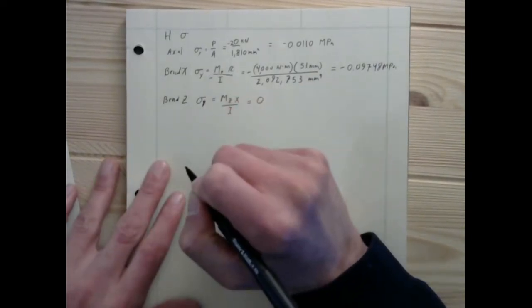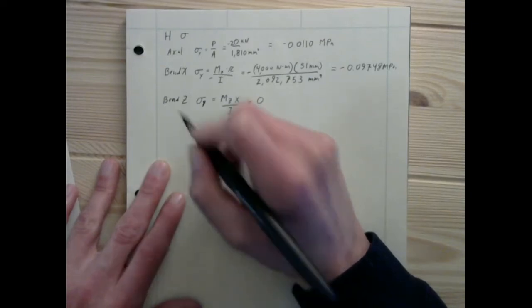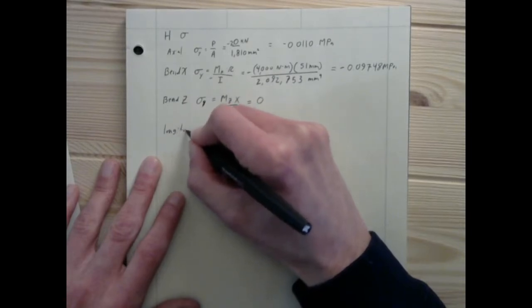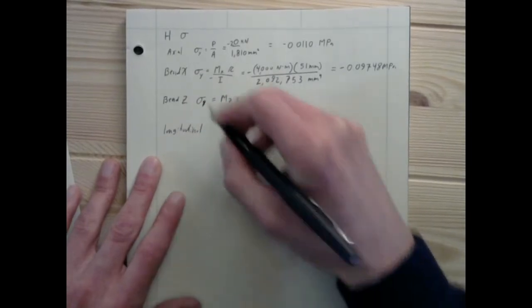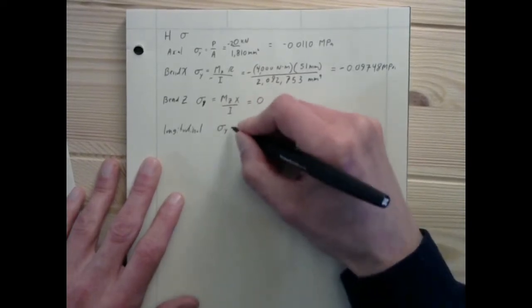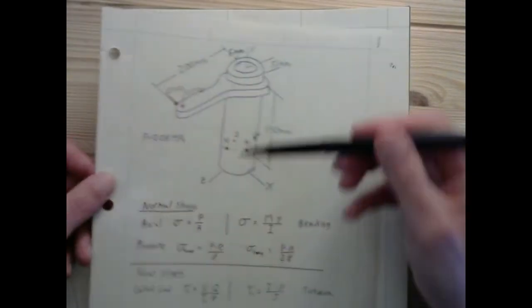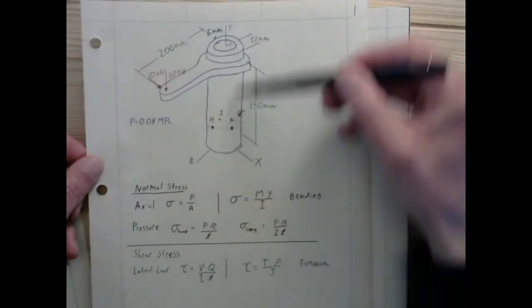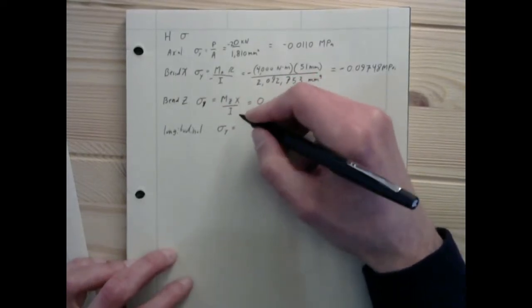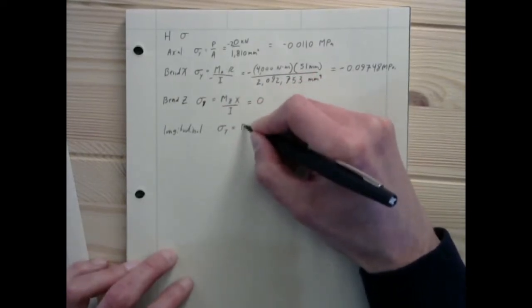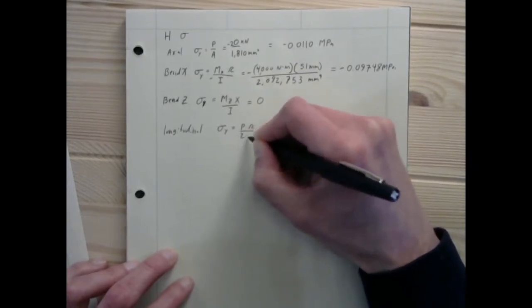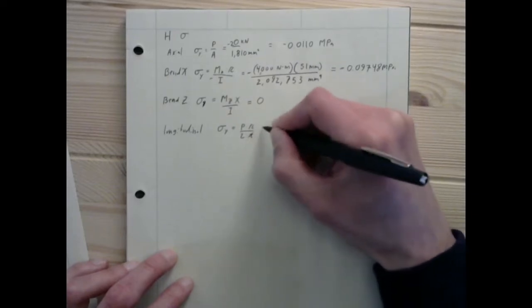So let's do the longitudinal stress first. And that's going to be stress in the y direction, right? For longitudinal is up and down there. And that's going to be equal to 1/2 the pressure times the radius divided by the thickness.